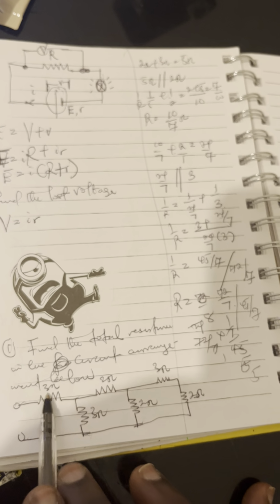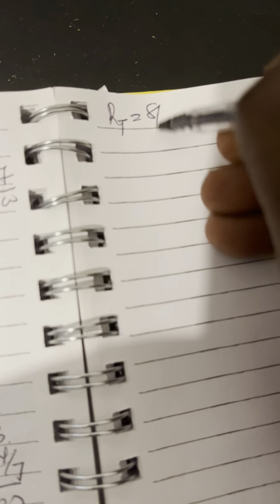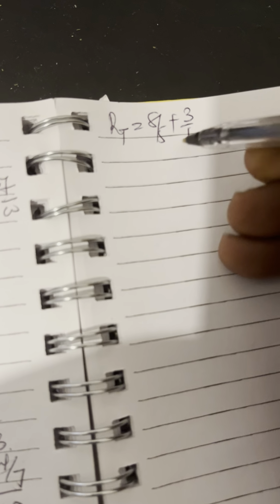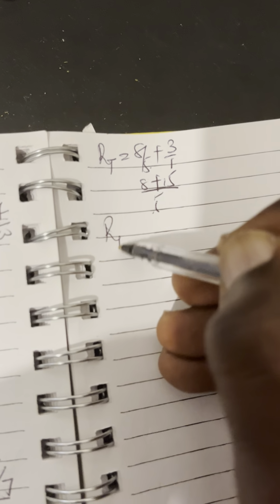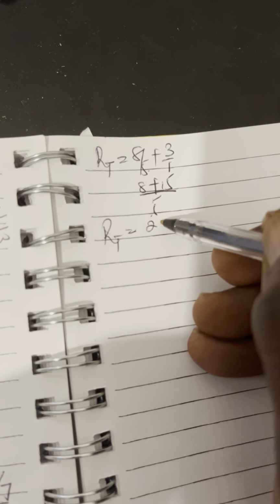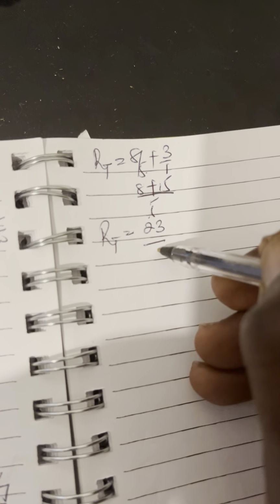It's now in series with 3. So therefore, R total is now equal to 8 over 5 plus 3. So you have 5 here 5, 1 times 8, that is 8, plus 5 here 1, 5 times 3, that is 15. So you have R total equals what? 23 over what?